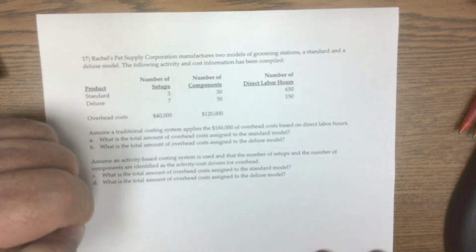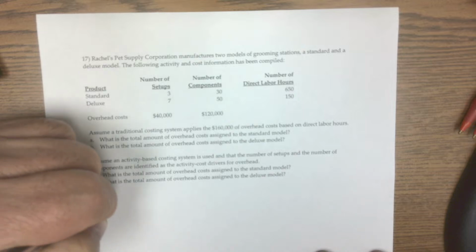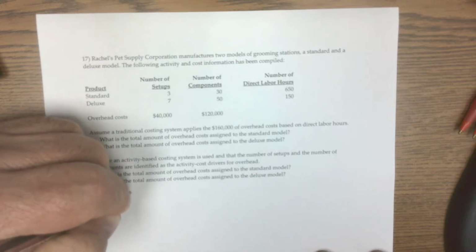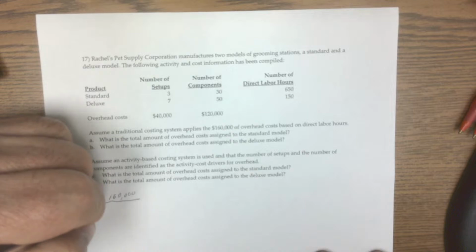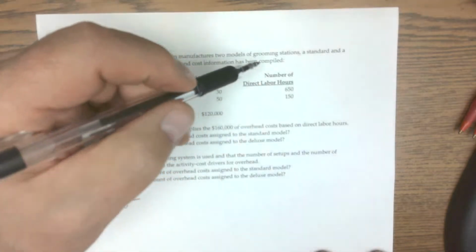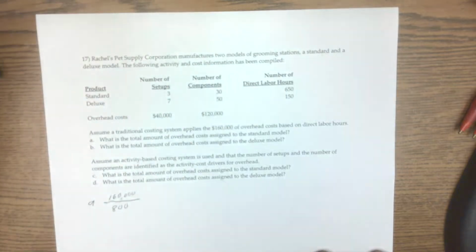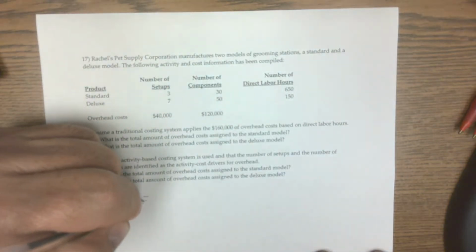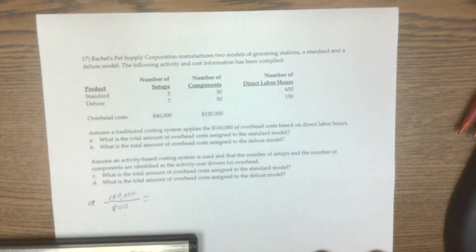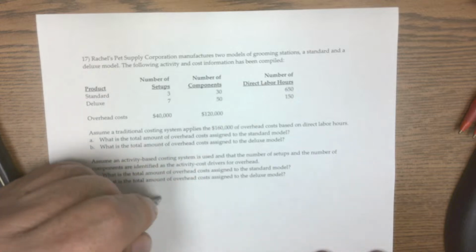So A would be 160,000 divided by 800 direct labor hours, right? We've got 650 and 150, which is 800. And so 160,000 divided by 800 is 200.